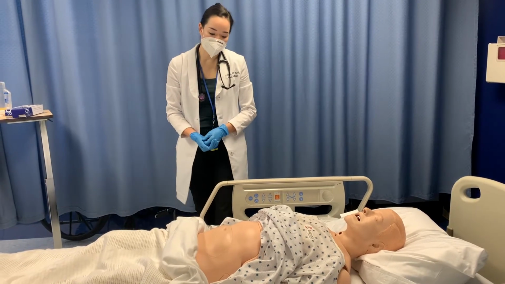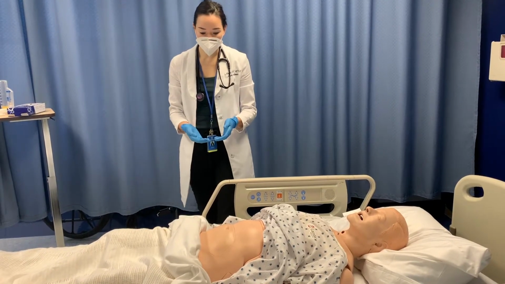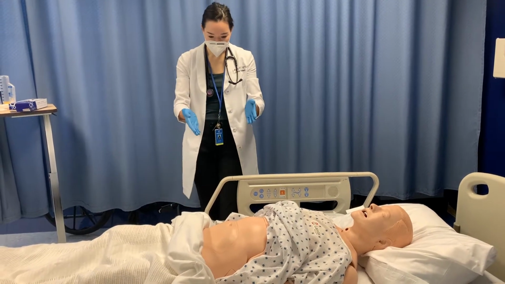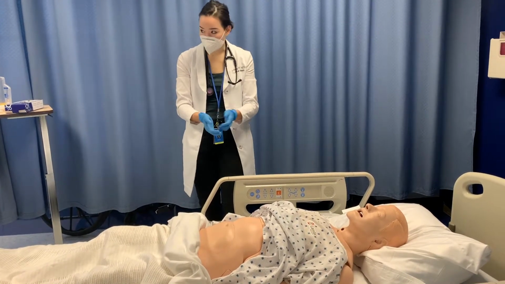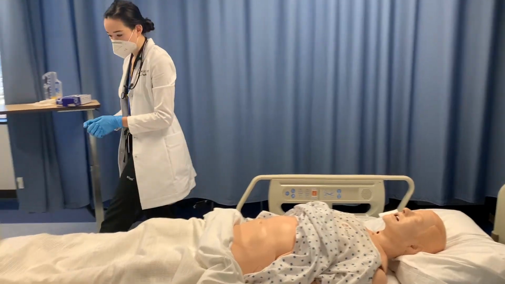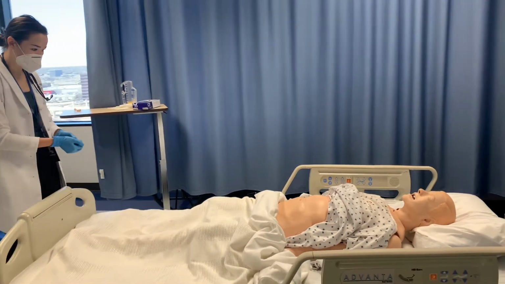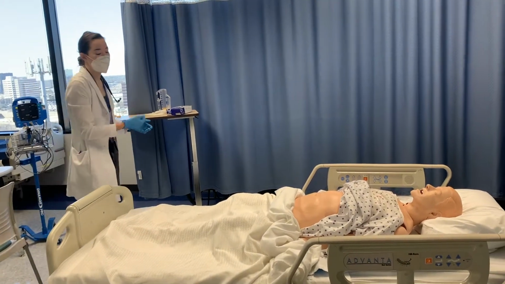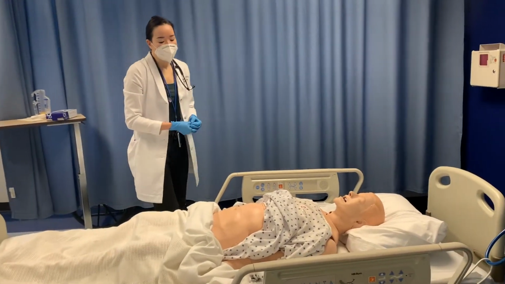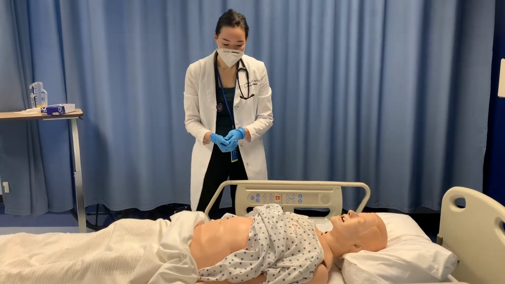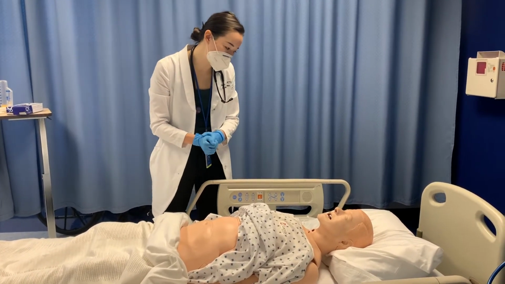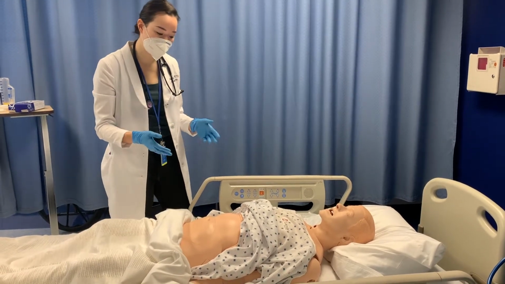So when I'm assessing for the contour, I want to make sure to do this from 2 angles. So right now I'm looking at my patient's abdomen from the side, and I'll also go to the foot of the bed and assess the contour. From here, I would document my patient's contour as flat, which is normal. Next, I am going to auscultate.